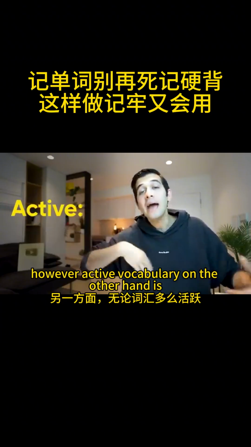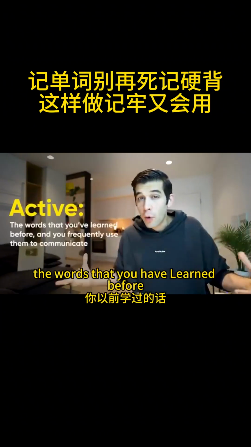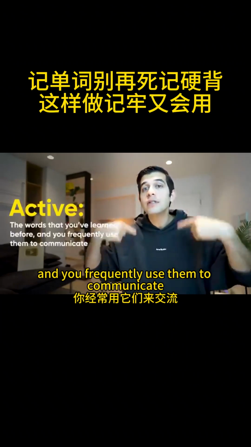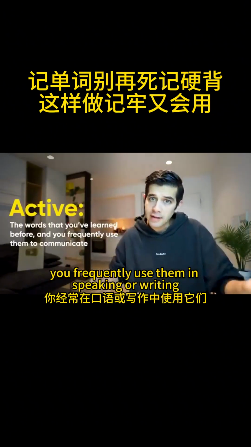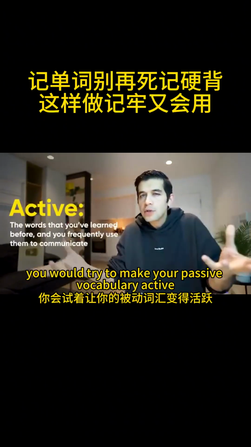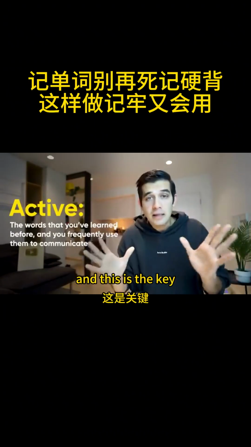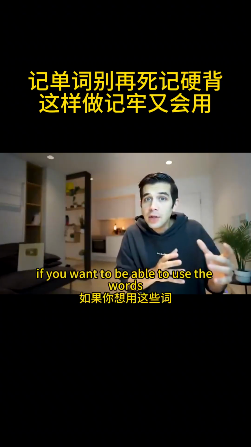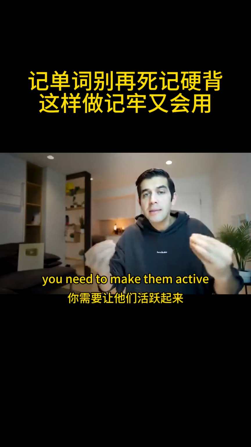However, active vocabulary, on the other hand, is the words that you have learned before and you frequently use them to communicate. That means you frequently use them in speaking or writing. Now, which one is better? Of course, you would try to make your passive vocabulary active, and this is the key. If you want to be able to use the words that you have learned when you are communicating, you need to make them active.